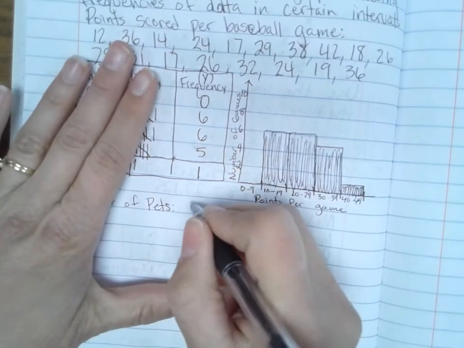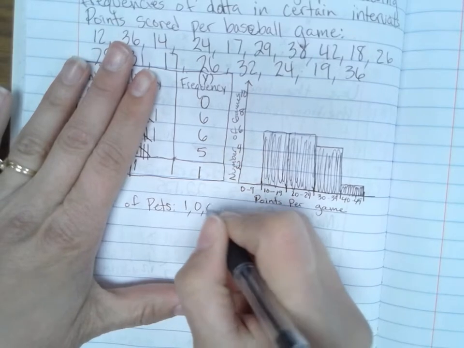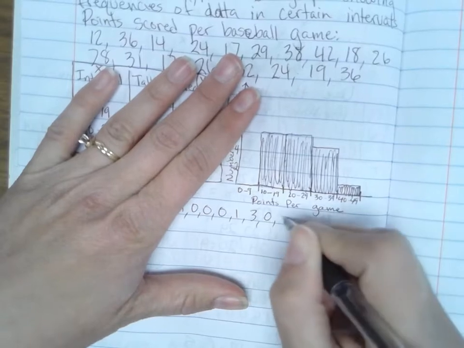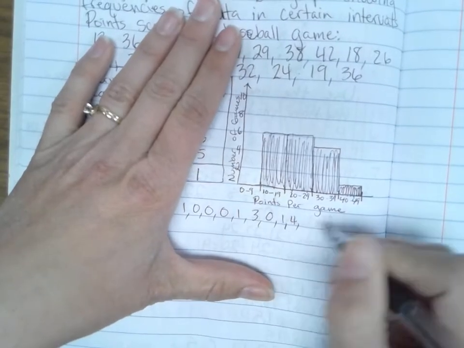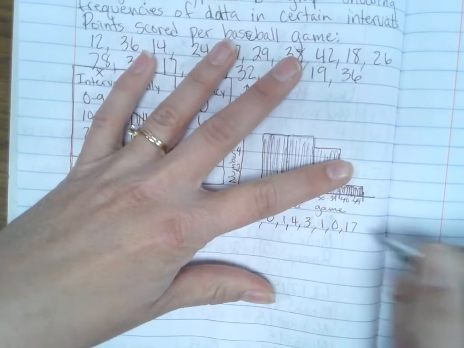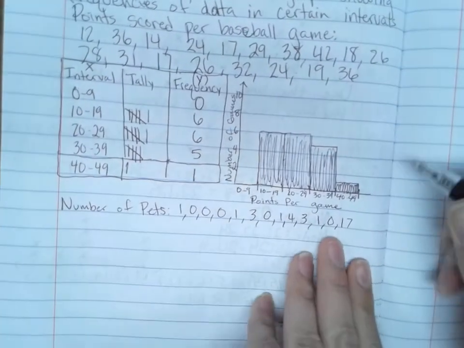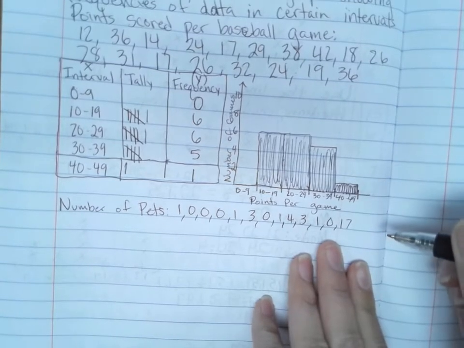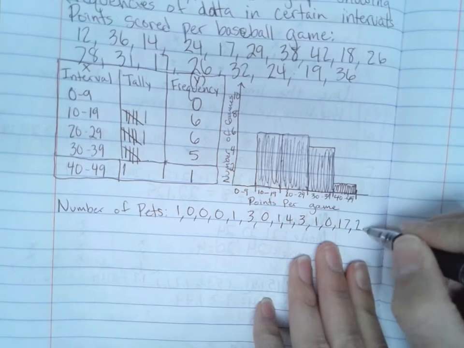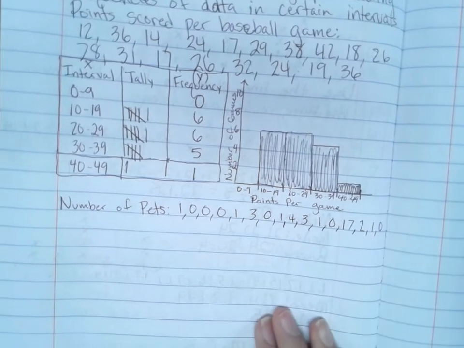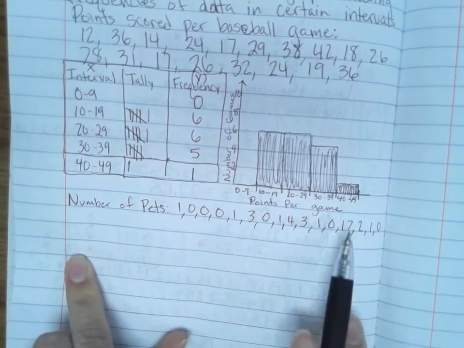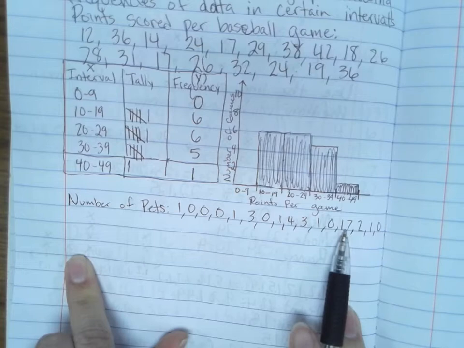Okay, here's your numbers. We have 1, 0, 0, 0, 1, 3, 0, 1, 4, 3, 1, 0, 17. That must be the vet's kids. Or somebody like that. Okay, or they live out in the country and they have a farm. 2, 1, 0. Okay, there's our data. We need to go from 0 up to 17, and I want to do something even.